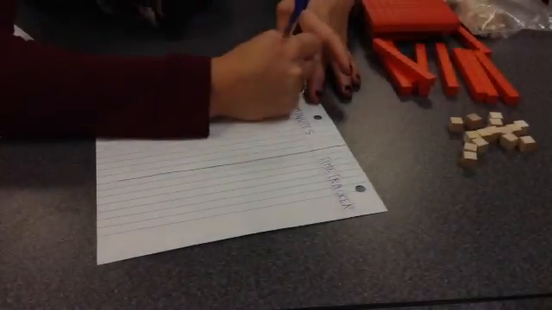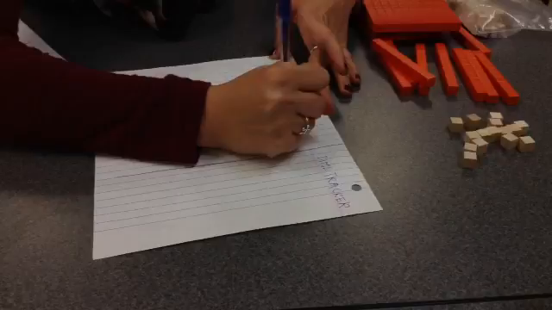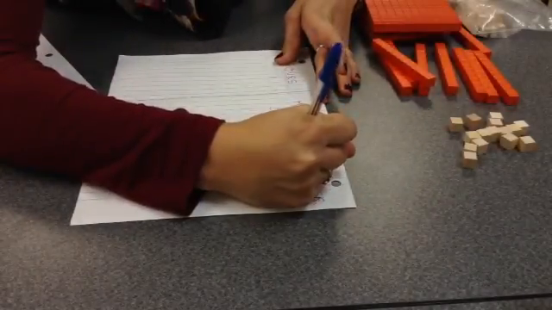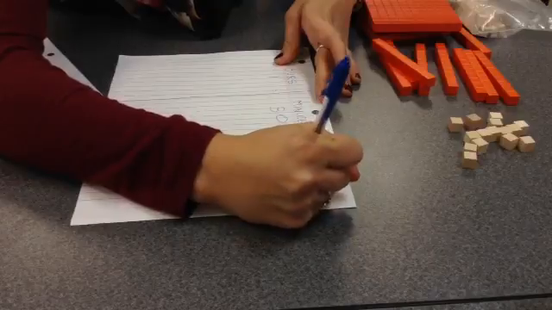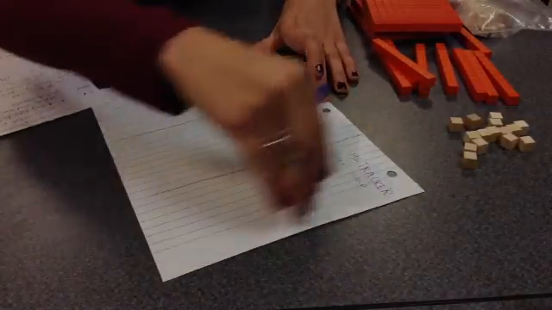Another way we can solve this problem is using our time tracker. So right here, we know that her mom dropped her off at 1:30. And that's our start time. So we have our hours, our minutes, and then our time tracker, or what's happening.